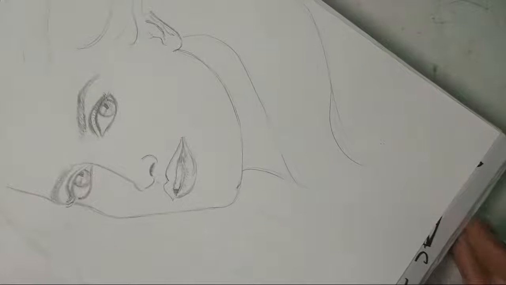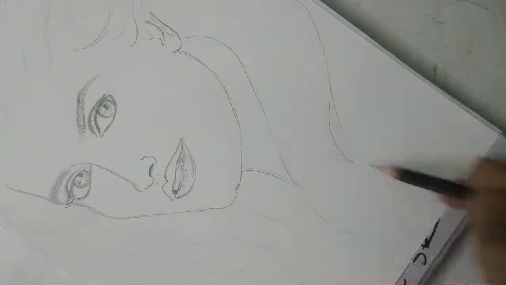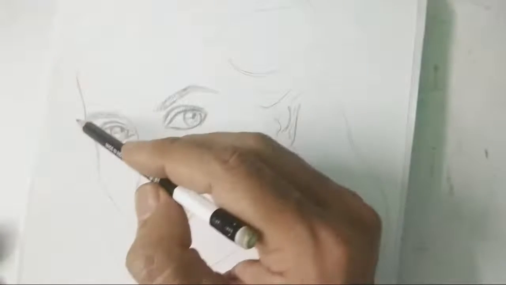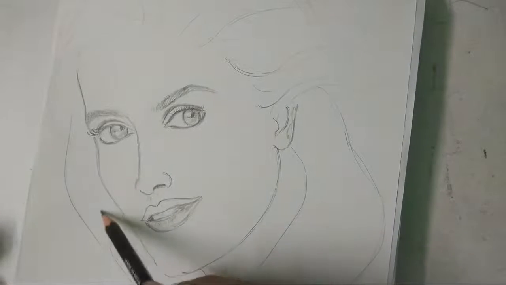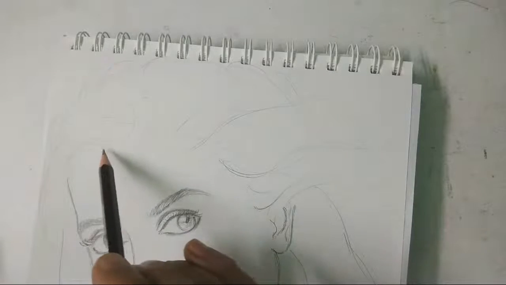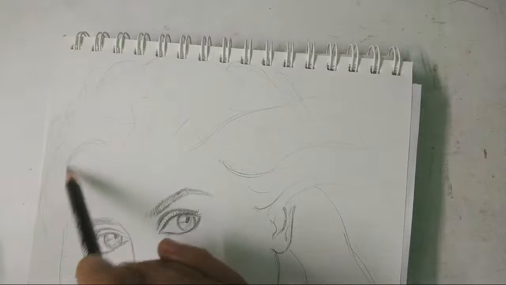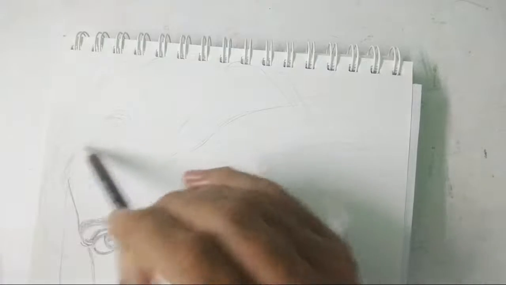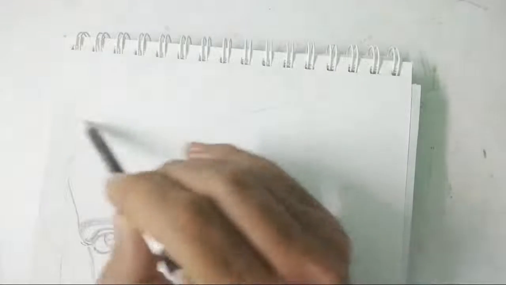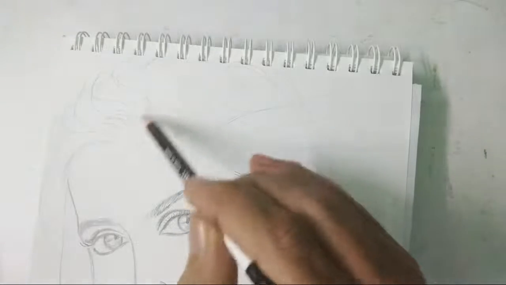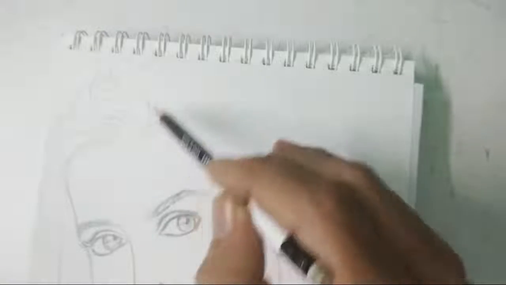I am keeping it like this so that you can see. Now, if you get the shape of the forehead and the hair correct, then match it with the forehead and match it with the jawline.